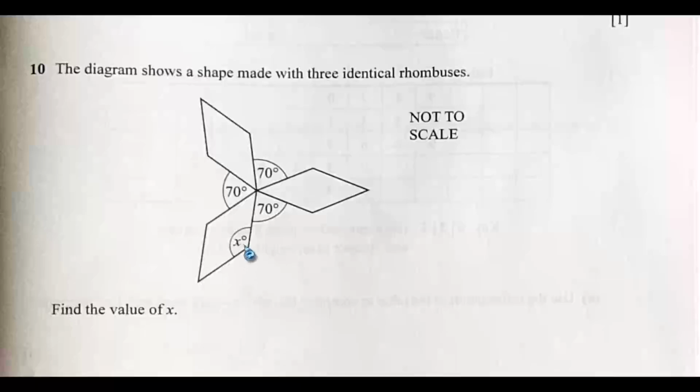That is, this angle x here is equal to the angle here, because they are opposite angles of a rhombus. Another property you should take note of is that two adjacent angles add up to 180 degrees.